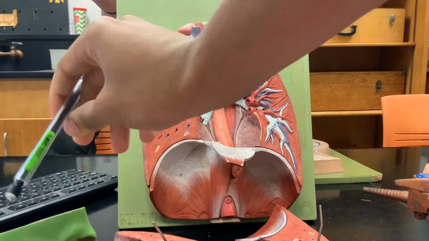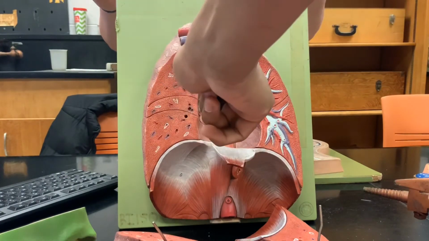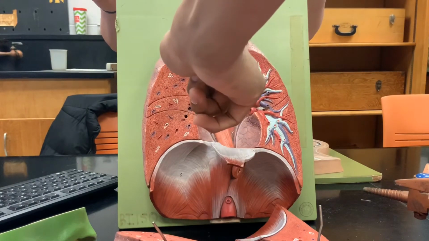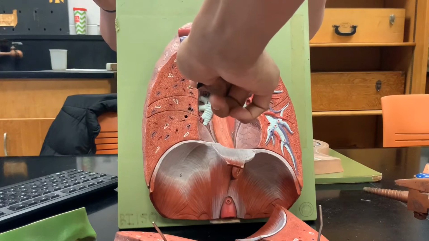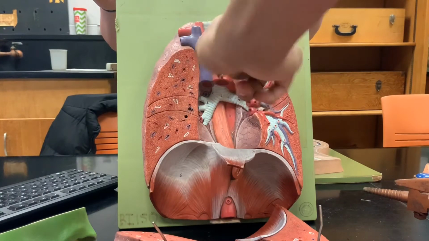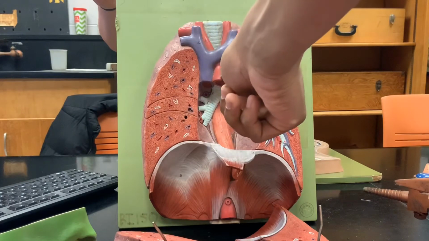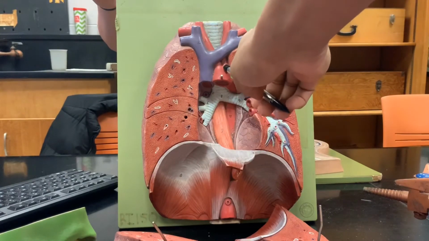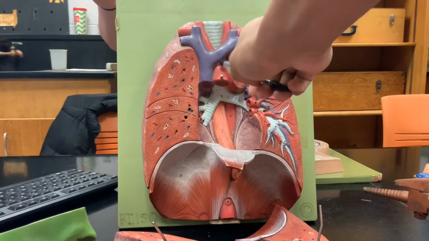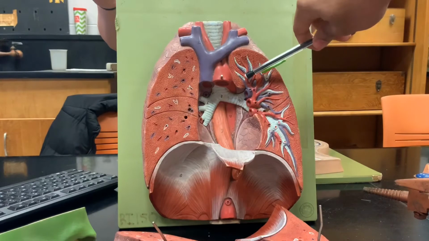And we have the thymus, which is supposed to be right here on the top of the aorta and major vessels, and the heart's supposed to be in this area right here, and the aorta is this red part right here, and the major vessels are these ones.